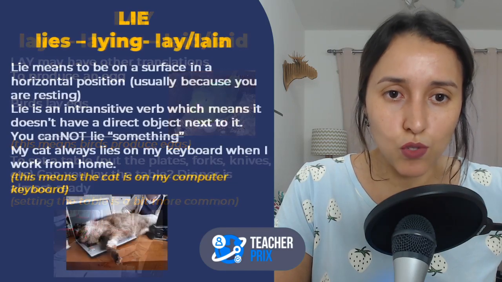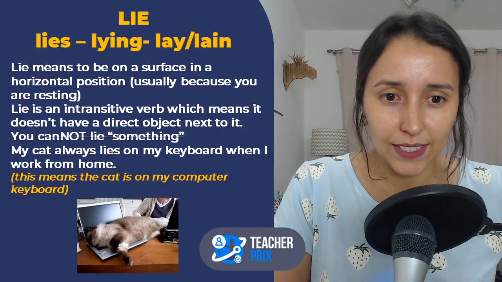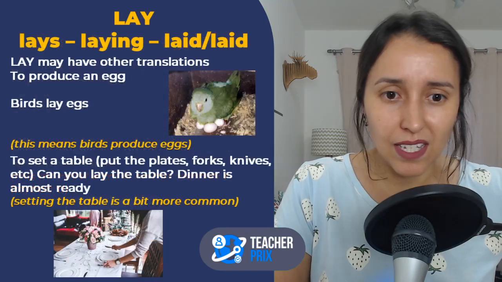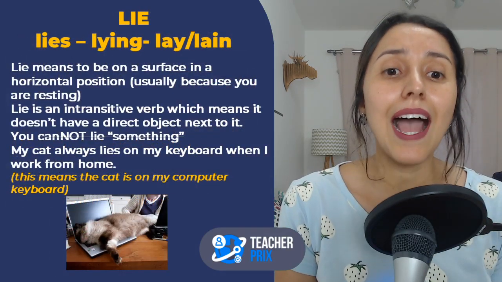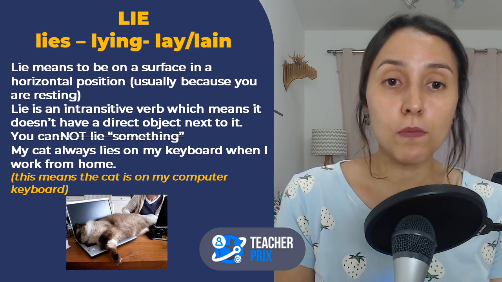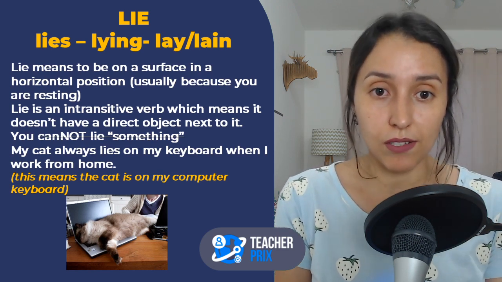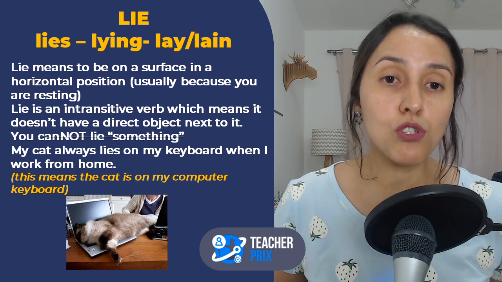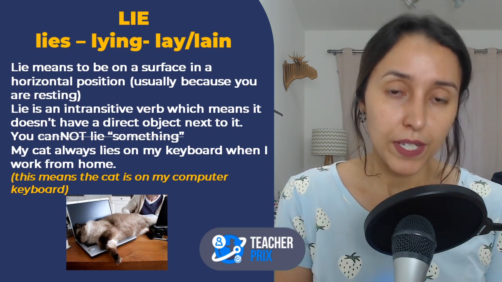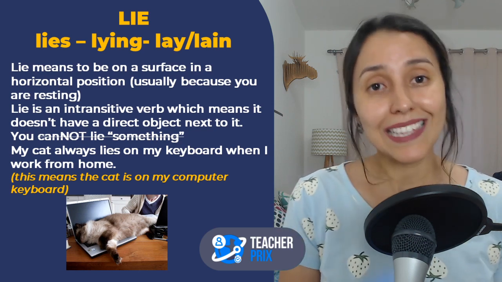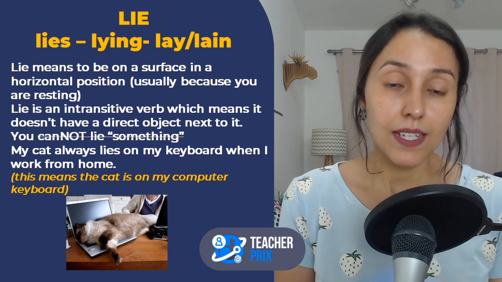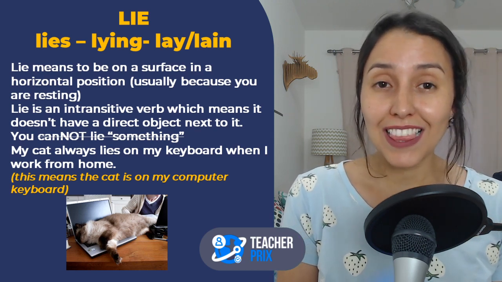Now, moving on to lie. Okay, let's see. Lie. Now, lie means to be on the surface, okay? So, a horizontal position. In the simple present, you will say lie or lies. In the gerund form, lying.